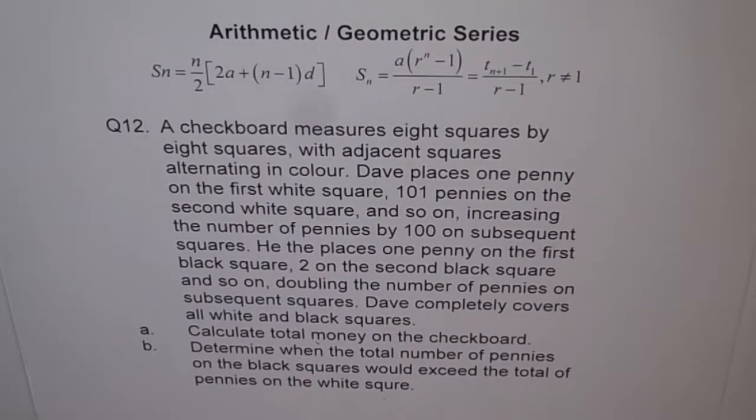Question 12 is a combination of arithmetic and geometric series. A checkerboard measures 8 squares by 8 squares with adjacent squares alternating in color. Dave places 1 penny on the first white square, 101 pennies on the second white square, and so on, increasing the number of pennies by 100 on subsequent squares.